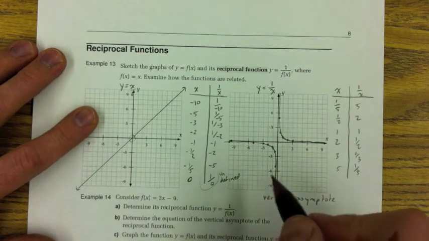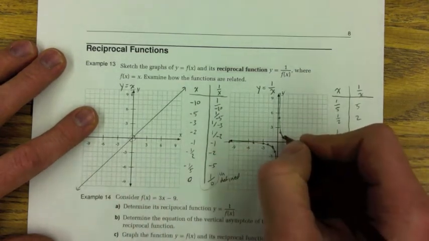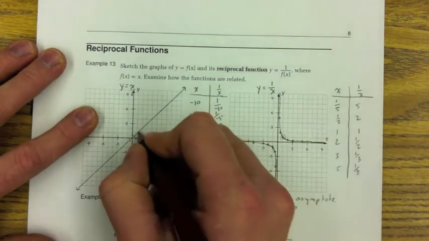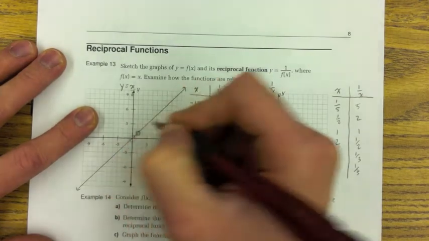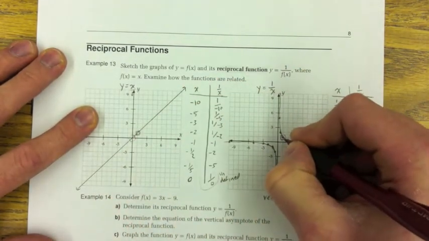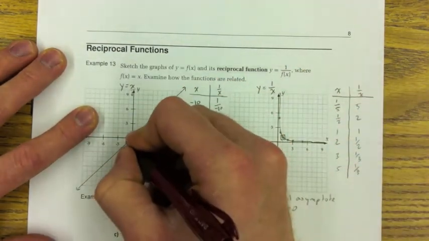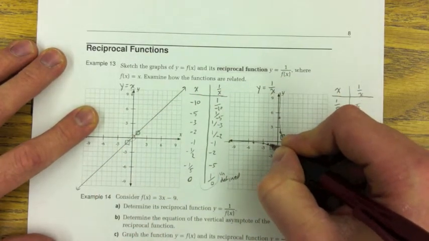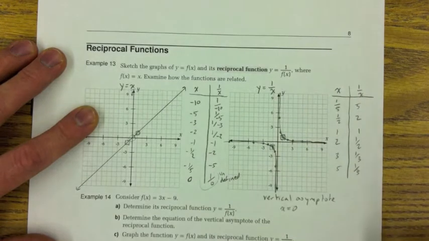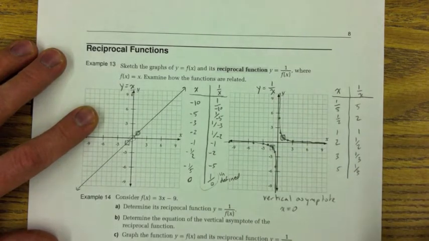Other important points: when the y value is 1, the reciprocal is also 1. When the reciprocal is -1, the original is -1.